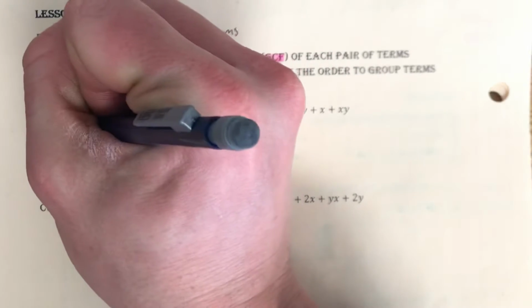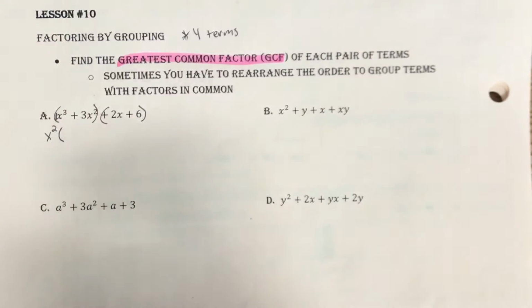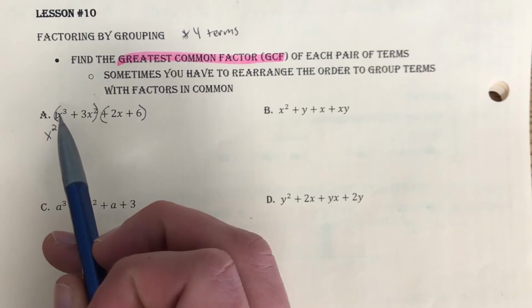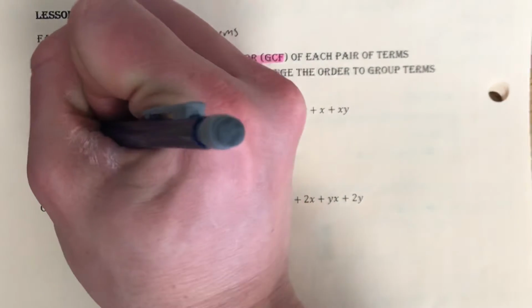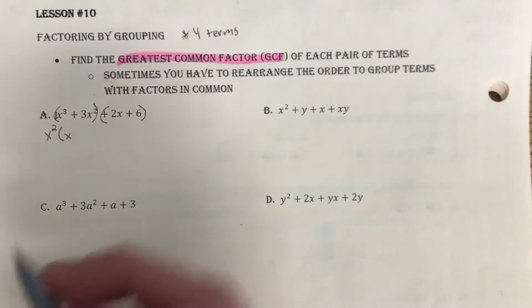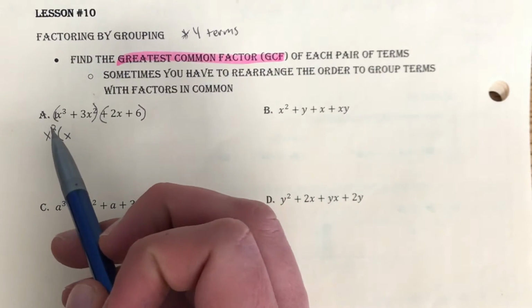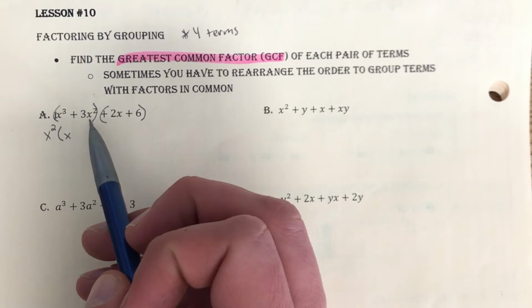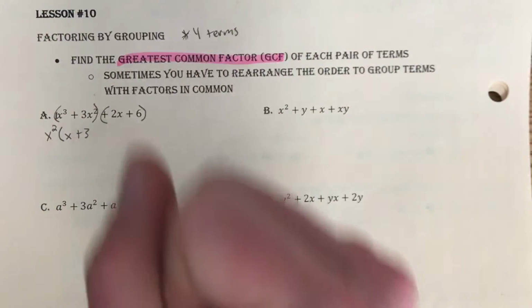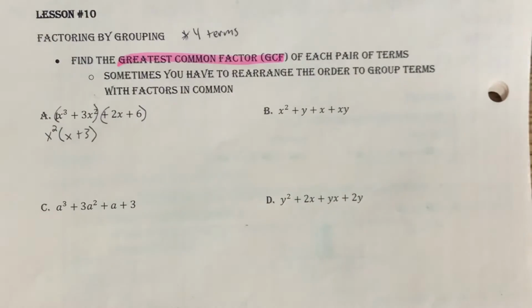Then again, I go as I did with my GCF. What did I multiply x squared by to get to x to the third? That would be x. And what did I multiply x squared by to get to 3x squared? That would just be the 3, so positive 3. End of my parentheses. Then I'm going to do the exact same thing on the second set of parentheses.